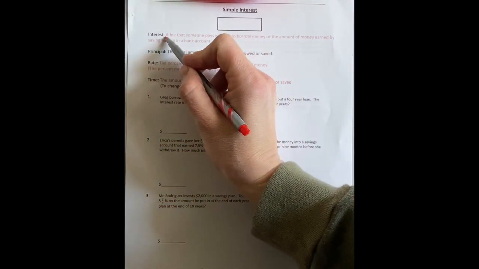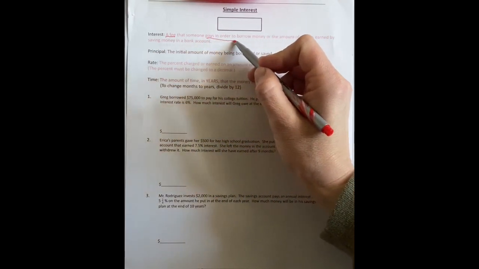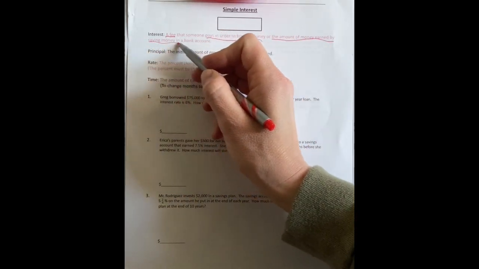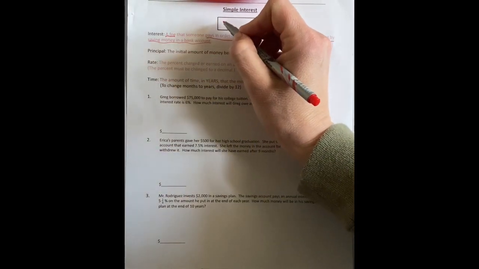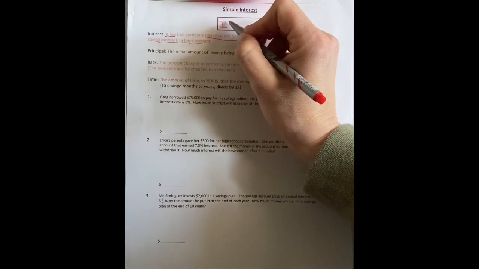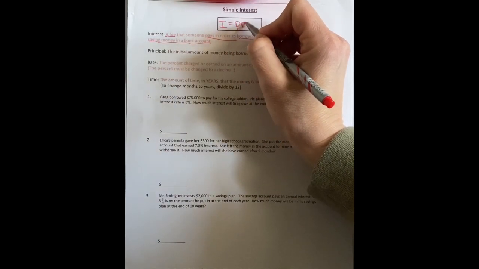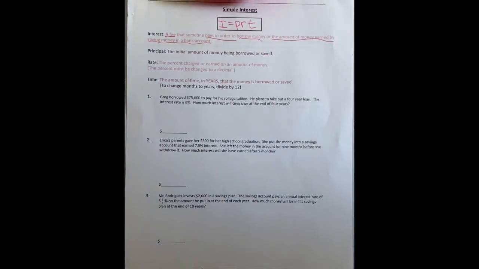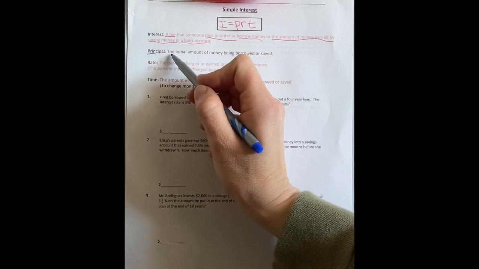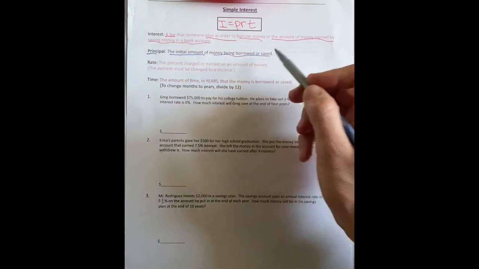So interest is a fee that someone pays in order to borrow money, or the amount of money earned by saving money in a bank account. The way we can determine interest is by using our interest formula, which is called I equals P times R times T. So the I stands for interest, P stands for principal. Principal is the initial amount of money being borrowed or saved. Initial meaning the starting amount.